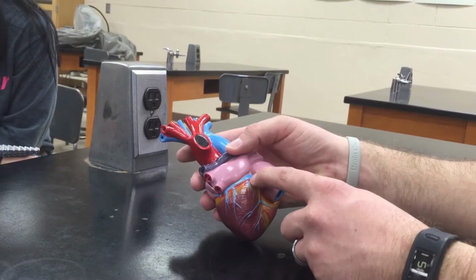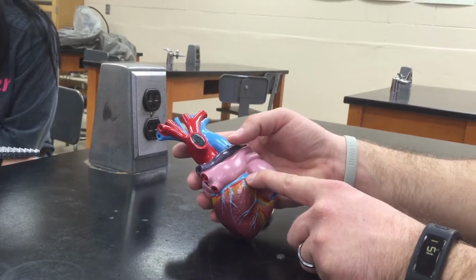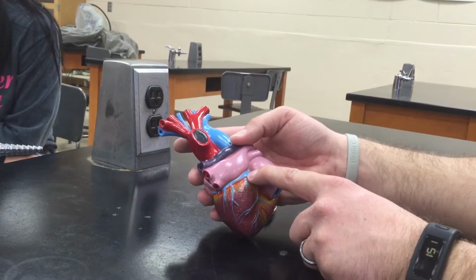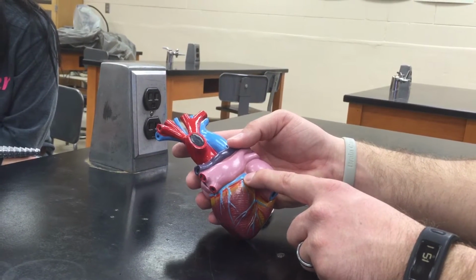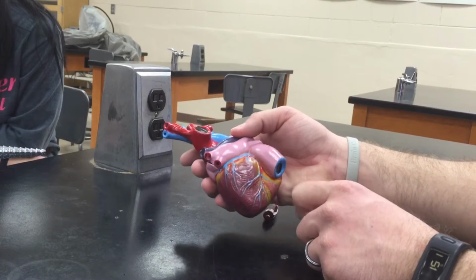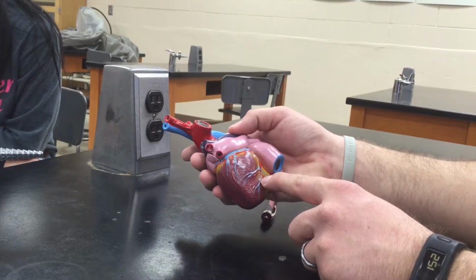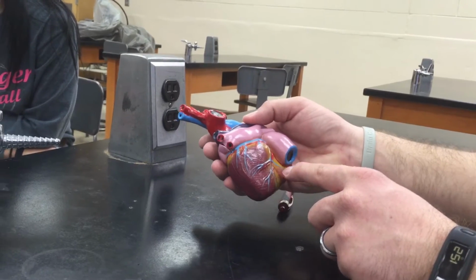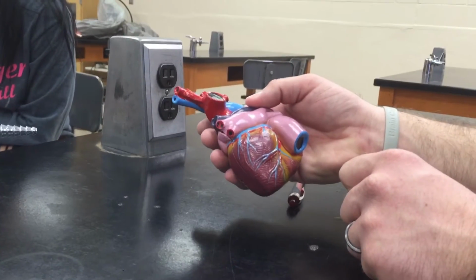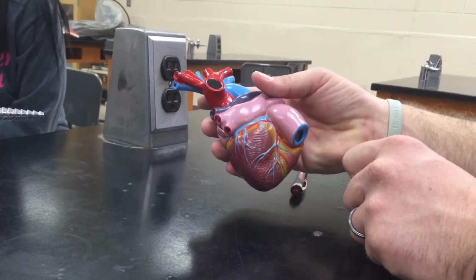In the coronary sulcus is this major blood vessel, the coronary sinus, which drains blood from the coronary arteries and drains it back into the right atrium. On the backside, you'll also find the posterior interventricular sulcus, which is the depression that divides the right and left ventricles, just like the anterior interventricular sulcus.